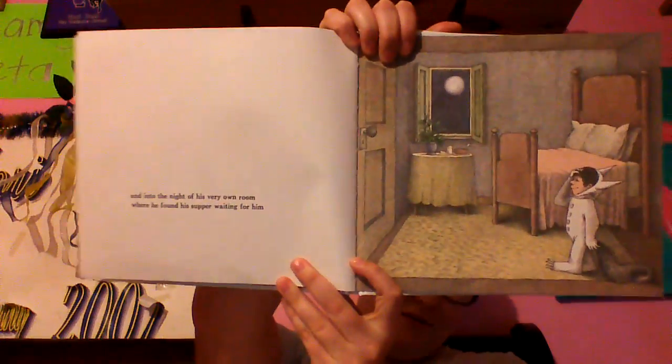Let's see what happens when he gets home. And into the night of his very own room, where he found his supper waiting for him. See him smiling? You'd point out to the students. And it was still hot. So you ask the students, have you ever felt that no one loved you best of all, like Max felt right before he left the Wild Things? And several students are going to answer. And then you ask some of the other students, have you ever felt loved best of all by someone? If so, who? And you allow some students to share their time with their loved ones.